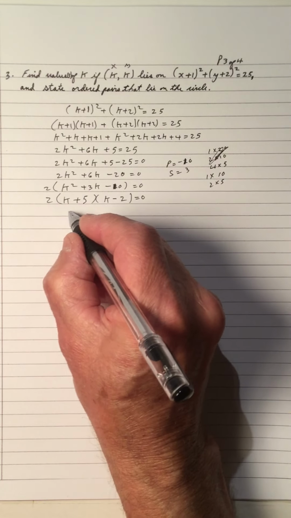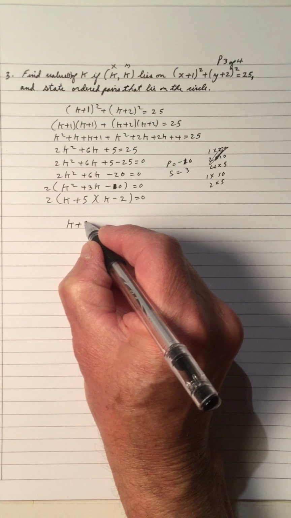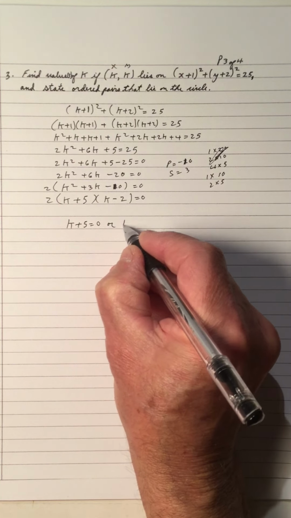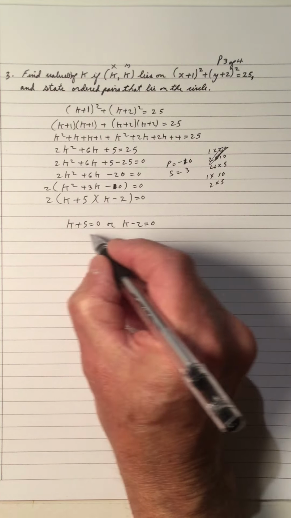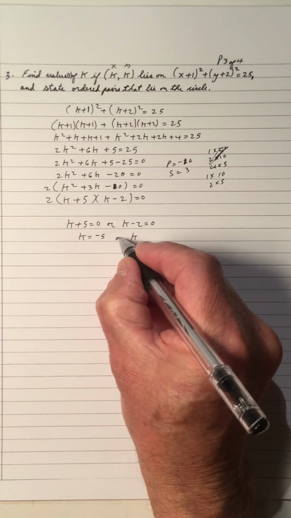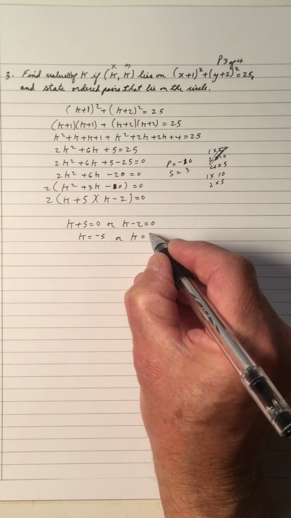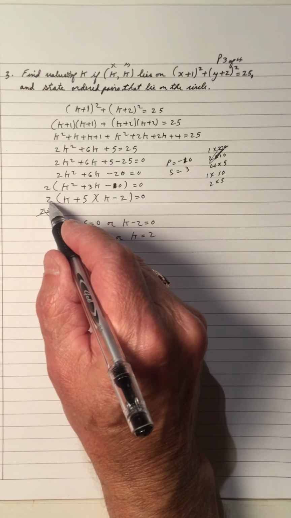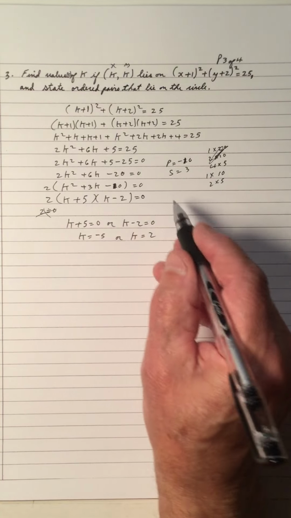Now 2 can't be equal to 0. So k plus 5 equals 0, or k minus 2 is equal to 0. So k is negative 5 or k is 2. And again, 2 equals 0 can't be, because that's a constant. If you divide by 2, then you just get these two expressions equal to each other. So 2 has no value of k, so we just ignore it as a constant.